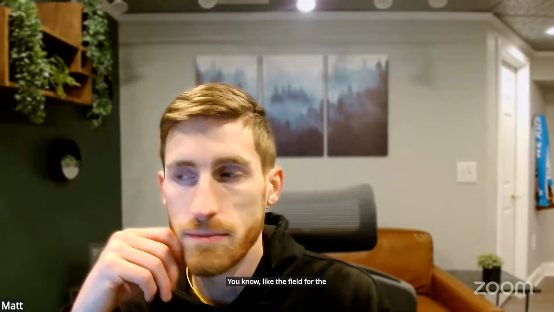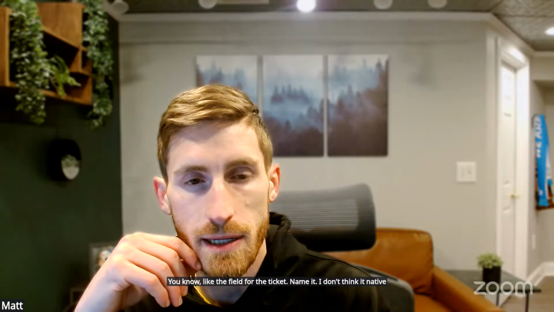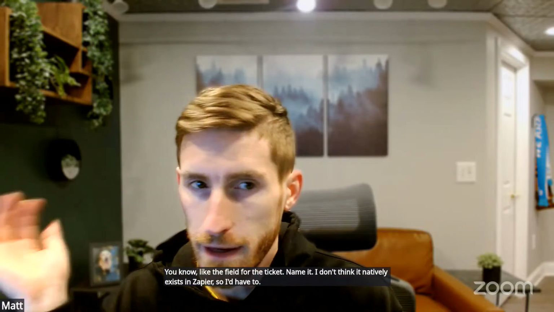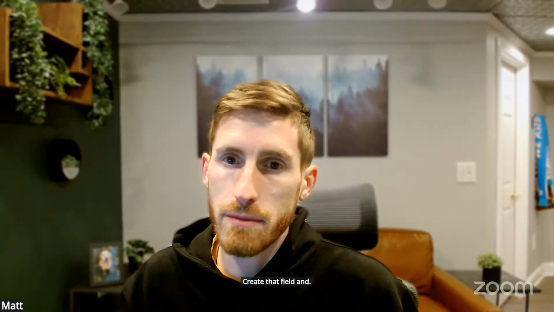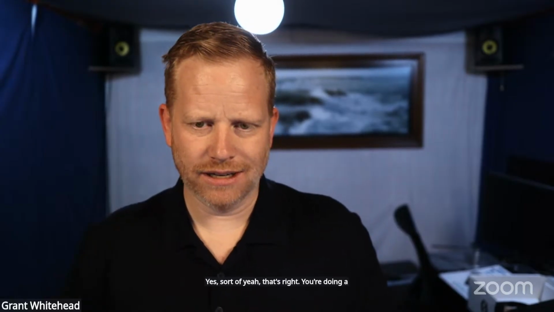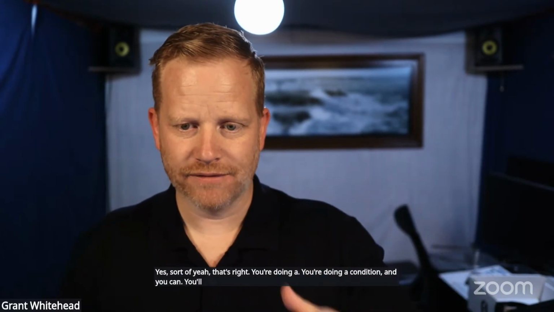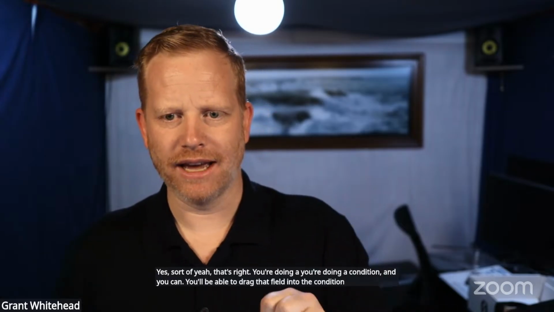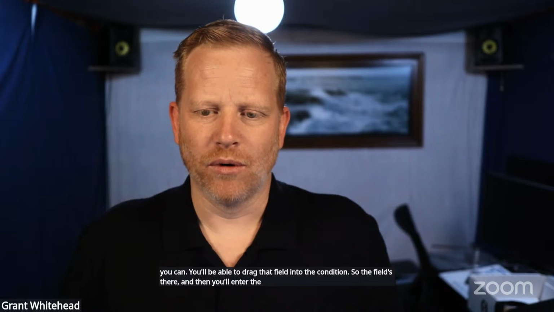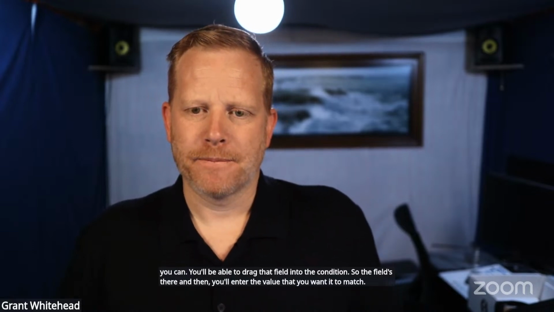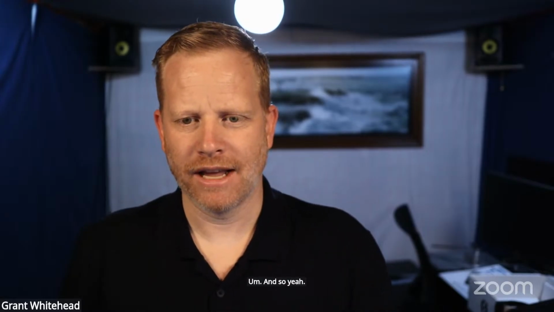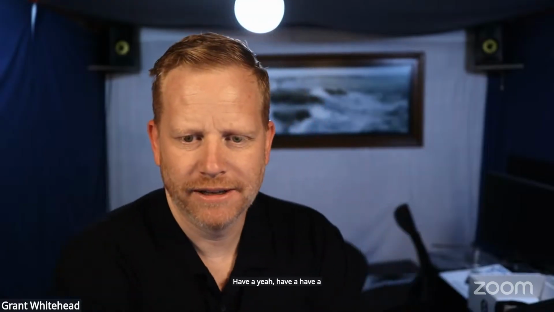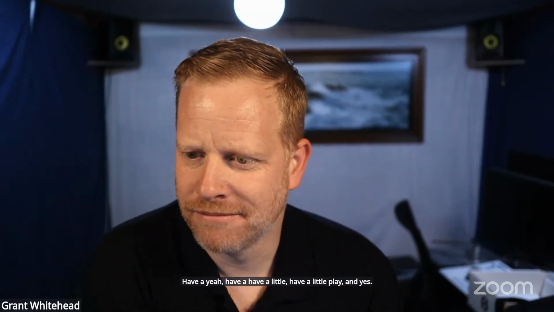Sure. Like the field for the ticket name, I don't think it natively exists in Zapier, so I'd have to create that field and link it appropriately. Yes, sort of. Yeah, that's right. You're doing a condition, and you'll be able to drag that field into the condition. So the field's there, and then you'll enter the value that you want it to match. So yeah, have a little play.